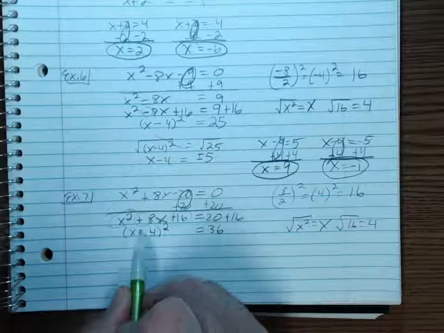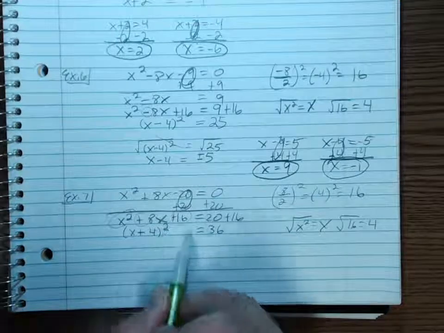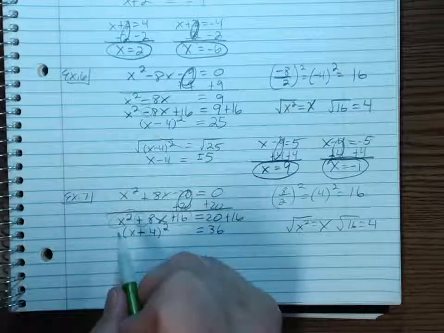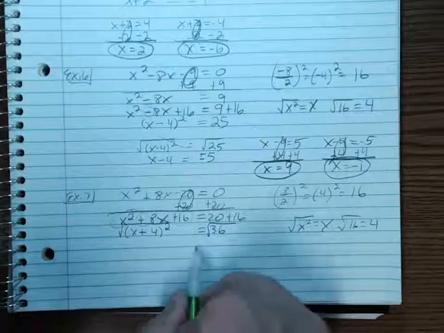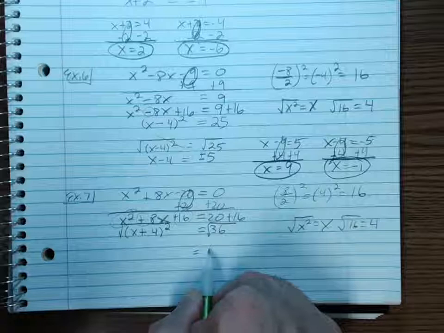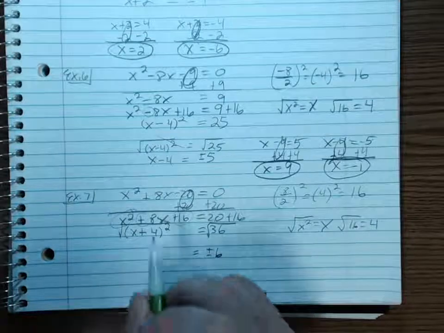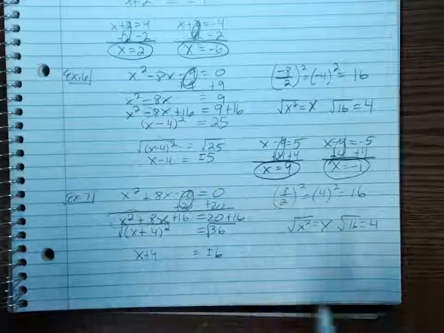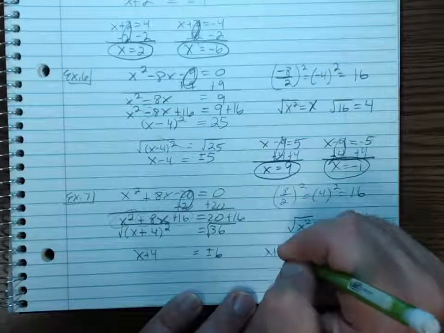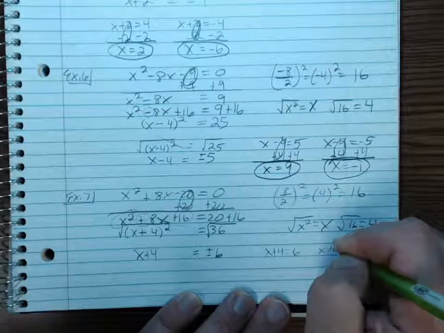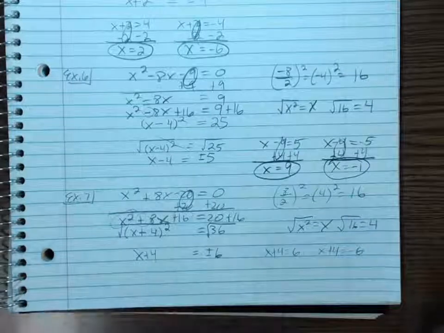In this case, it's plus. So I have x plus 4 squared equals 36. Then I can take the square root of both sides. On the right side, that's going to give me plus or minus 6. On the left side, that just gives me x plus 4. So my 2 equations are x plus 4 equals 6, and x plus 4 equals negative 6.